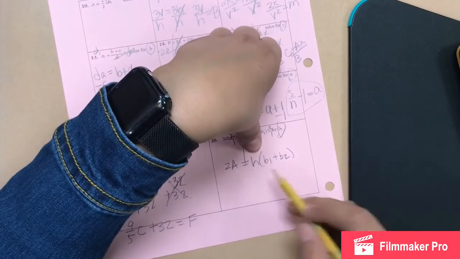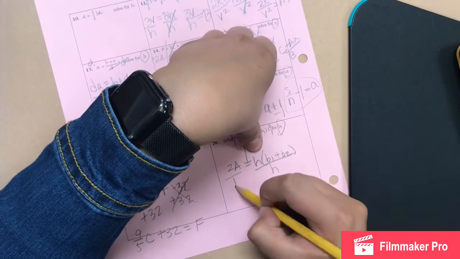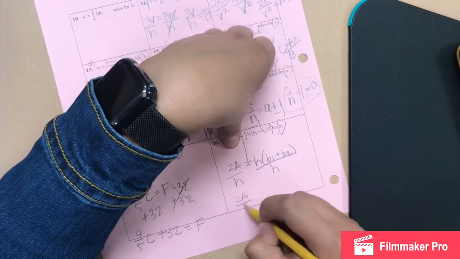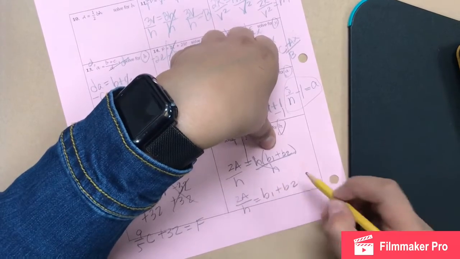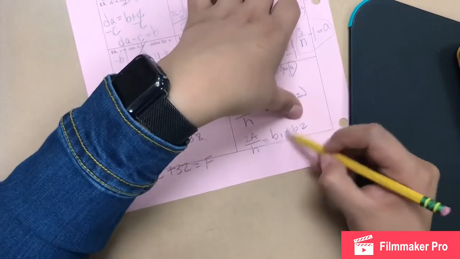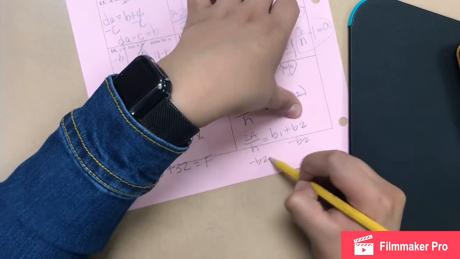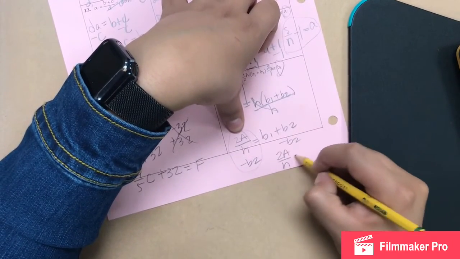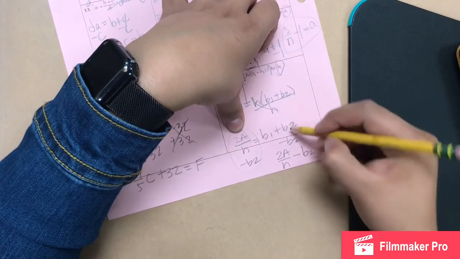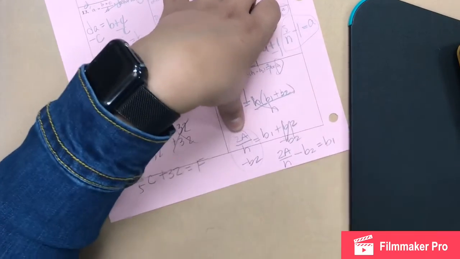Now I see multiplication, so I'm going to divide by h. 2a over h equals, the h's open up, b1 plus b2. Now to solve for b1, I'm going to subtract b2. Literally, I'm just going to rewrite this. 2a over h minus b2 equals b1. Doozy.